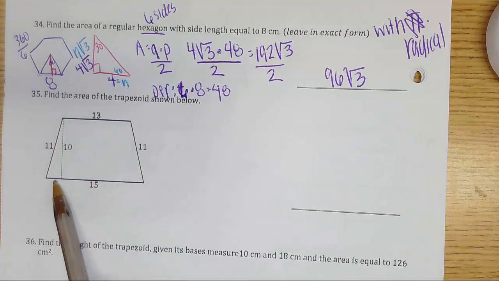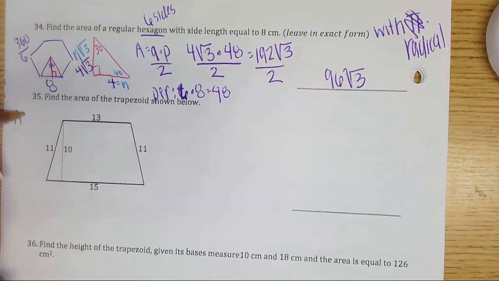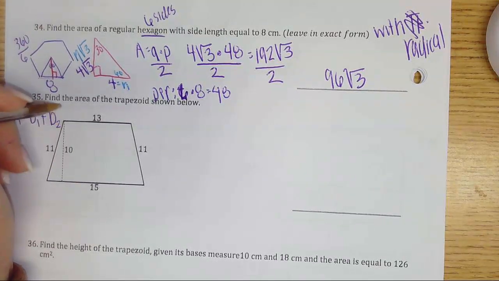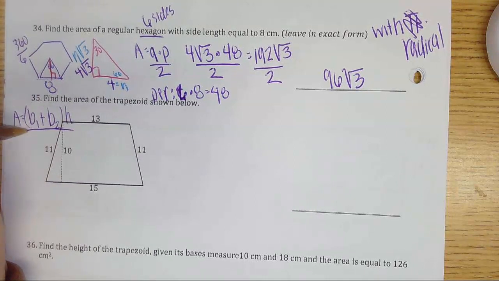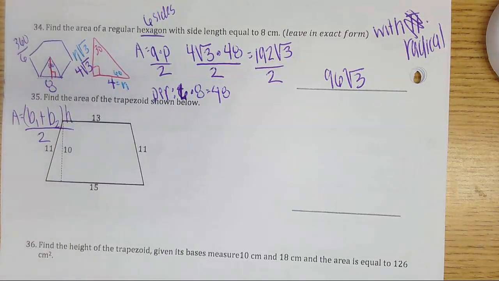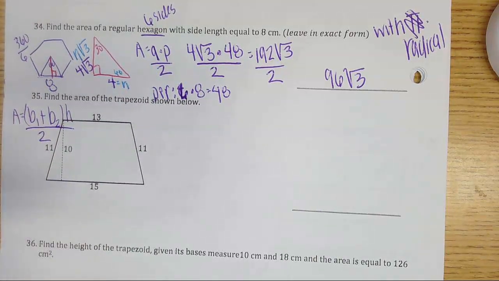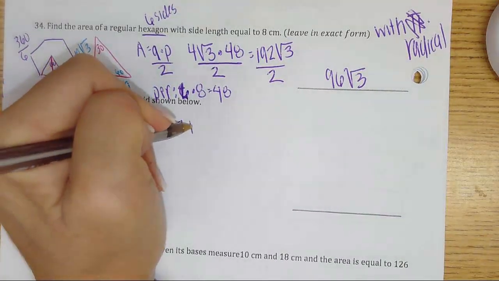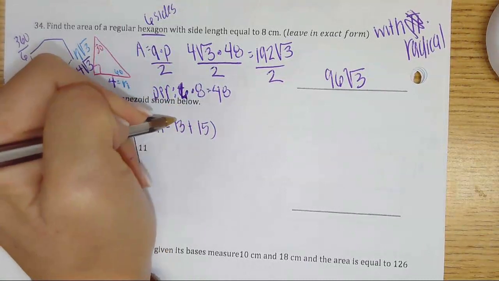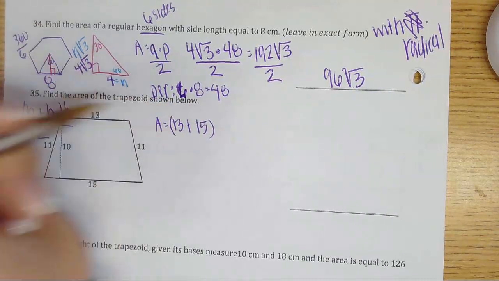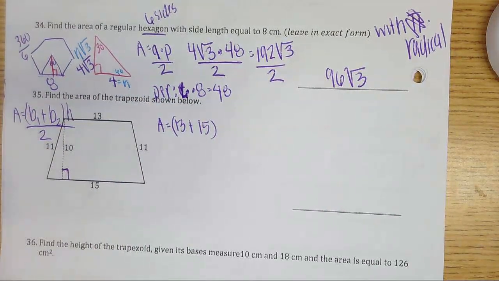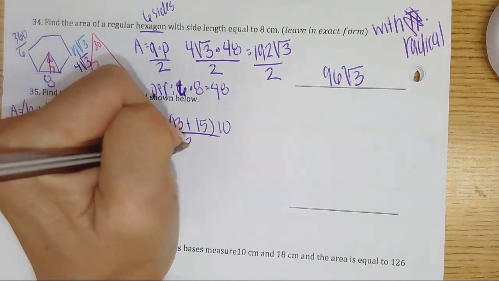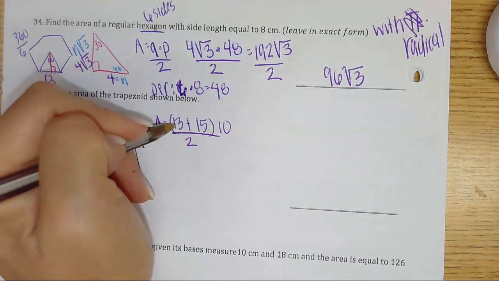Okay, so the area of a trapezoid is going to be base 1 plus base 2 times your height, divided by 2. So we're going to take our two bases. Area is going to be equal to 13 plus 15 times our height, which remember it has to be perpendicular, so straight up and down, all divided by 2. We'll simplify.